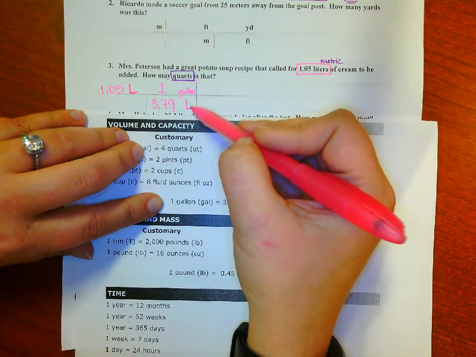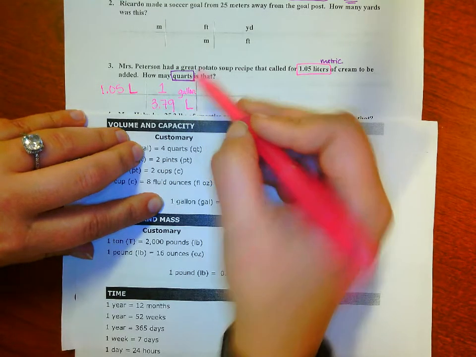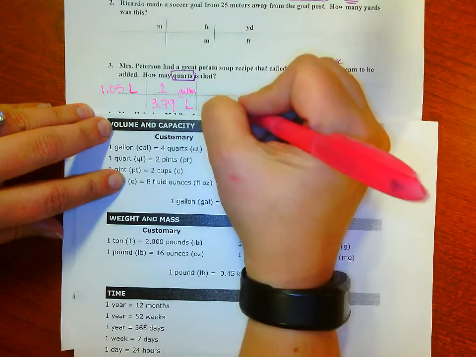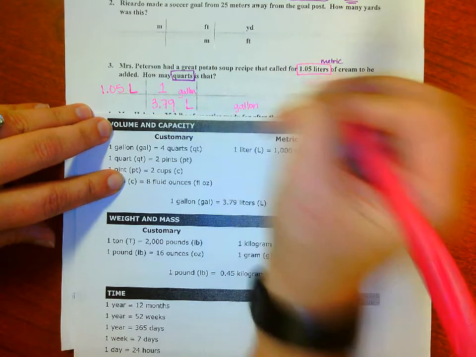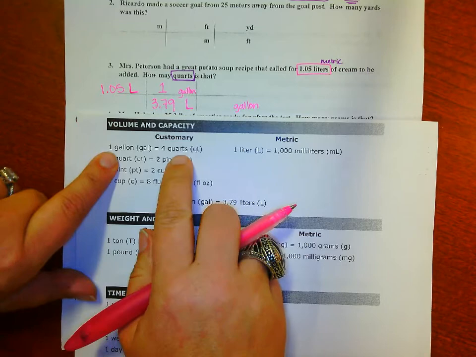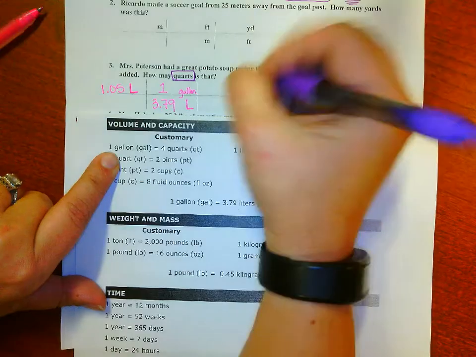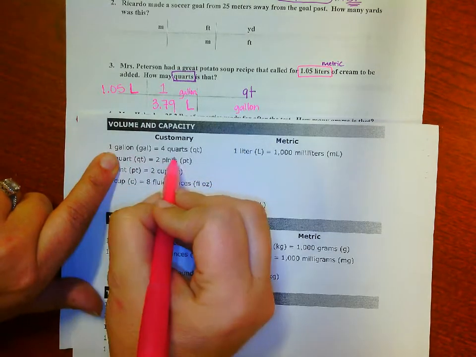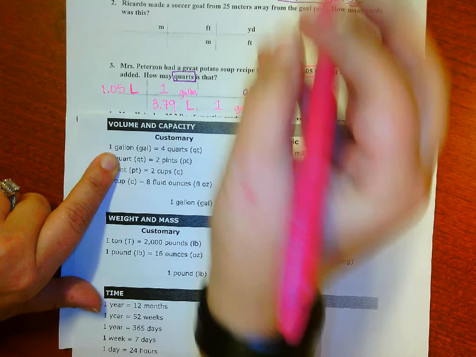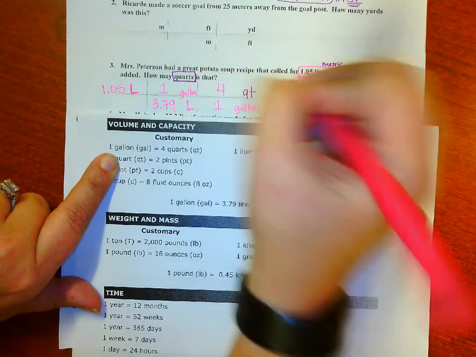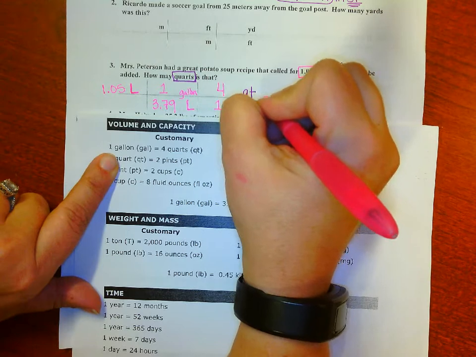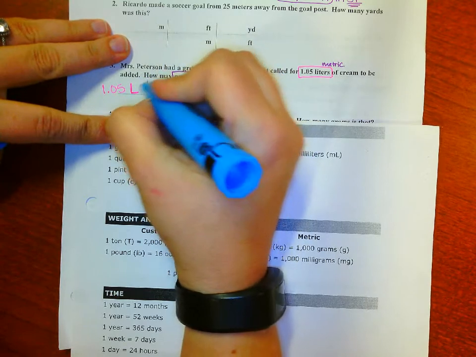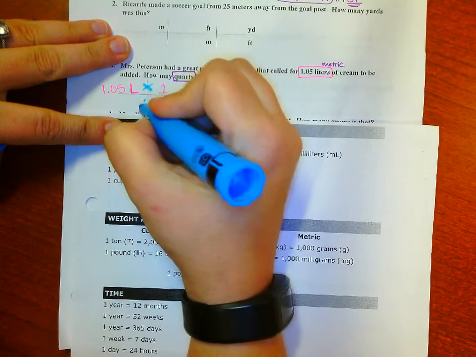Now this does not finish the problem because we're not in the units that the question asks about. Do we have a way to go from gallon to quart? Let's see. 1 gallon is equal to 4 quarts. So if our ultimate goal is to have quarts, we need a conversion factor from gallon to quarts, which we have right here. 1 gallon is equal to 4 quarts. Just like on the first problem, we're going to multiply everything on the top and divide by what's on the bottom.